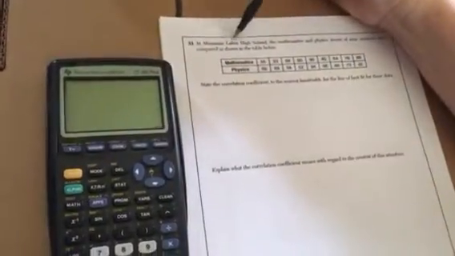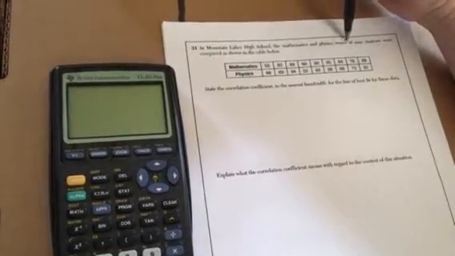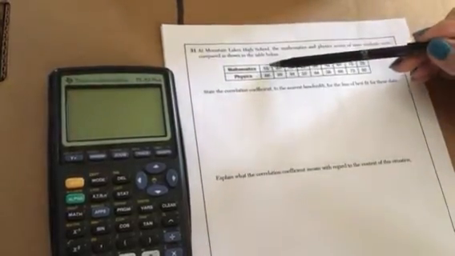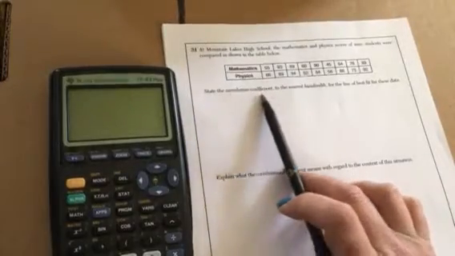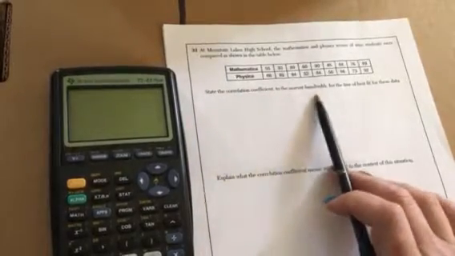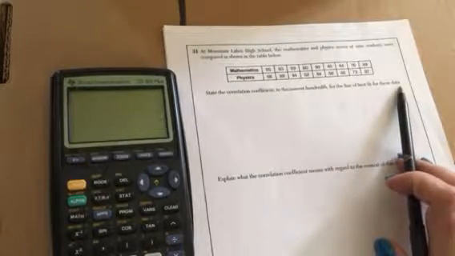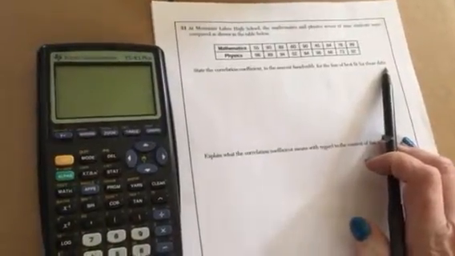All right, Kylie, here we are at Mountain Lakes High School. The mathematics and physics scores of 9 students were compared as shown in the table below. So they're just comparing. It means that one student got these two, one student got these two, and so on. It says state the correlation coefficient to the nearest hundredth for the line of best fit for these data. And that probably sounds like Greek, and I don't blame you. Here's how we find that out.